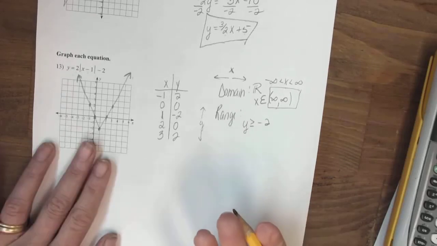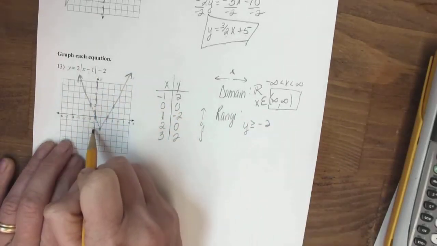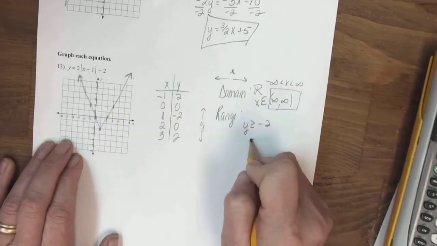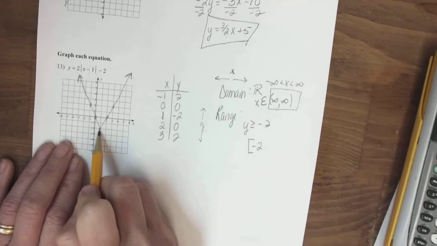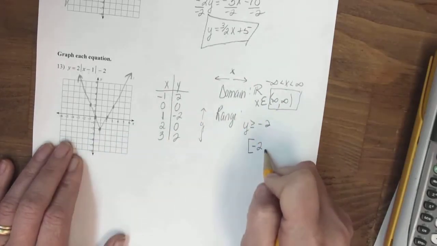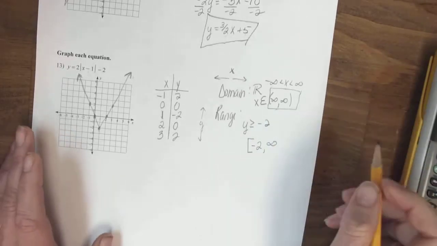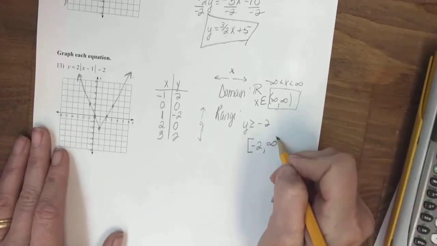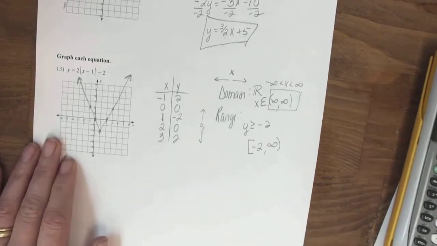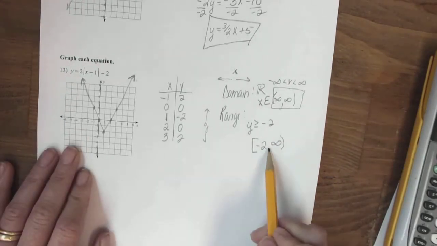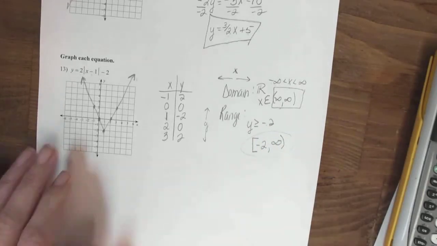I personally prefer inequality notation. The smallest or the lowest it is -2. You'll notice I'm putting a bracket because there's actually a solid dot at -2, and the highest it can be is infinity. The highest it goes on forever up, and again, we use parentheses for that because we can't really graph infinity. It's not an actual point. So this and this mean exactly the same thing. I'd like to start pushing for this right here.